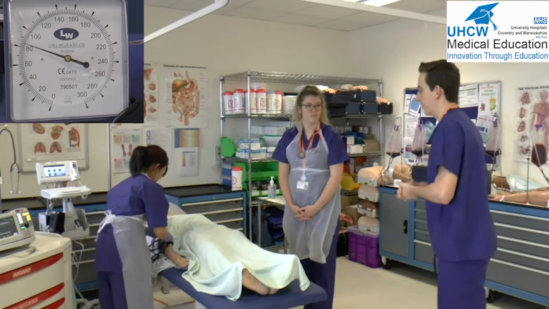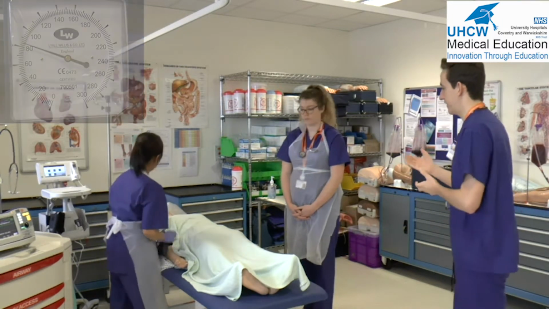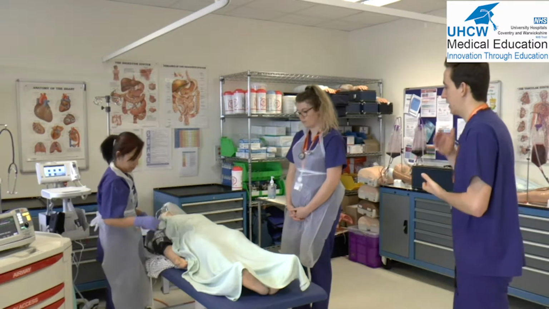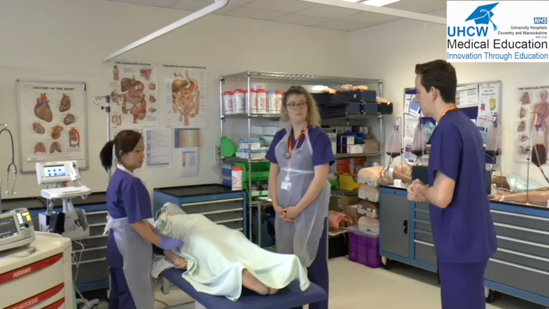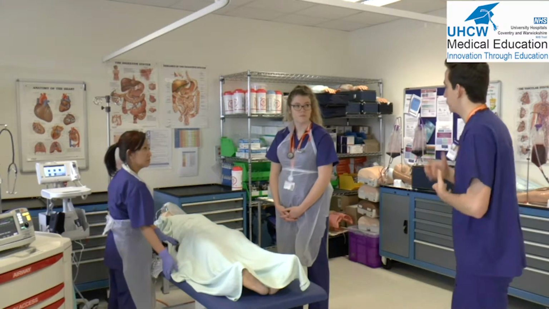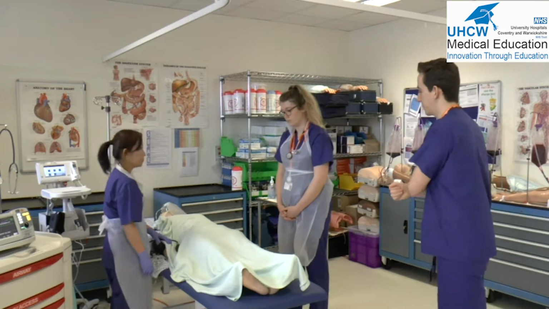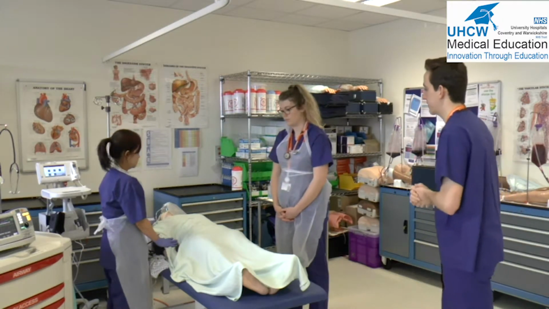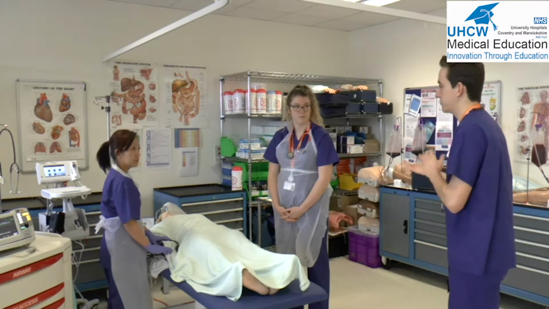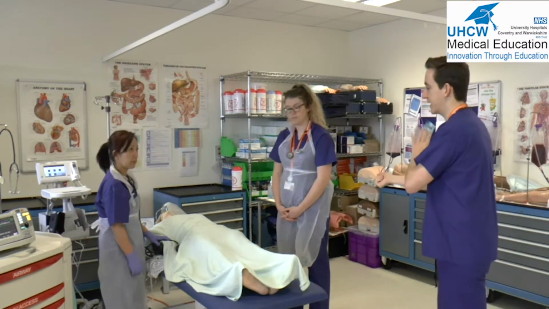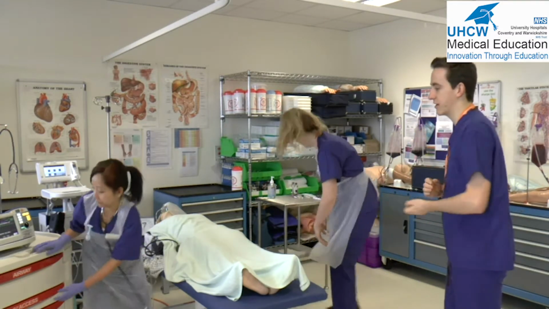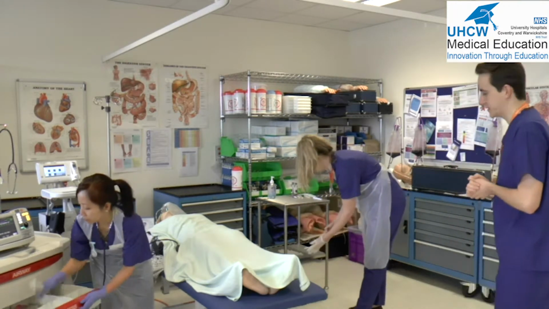So this is a patient who has a known infection and is now showing signs of worsening shortness of breath and drowsiness and has a low blood pressure, a high temperature and high heart rate. So I think that this is likely a patient with septic shock. So can we please get bilateral wide bore cannula access in the antecubital fossae, please?